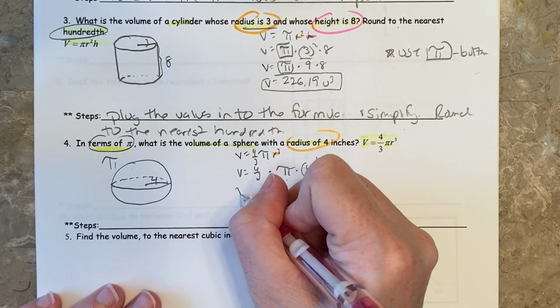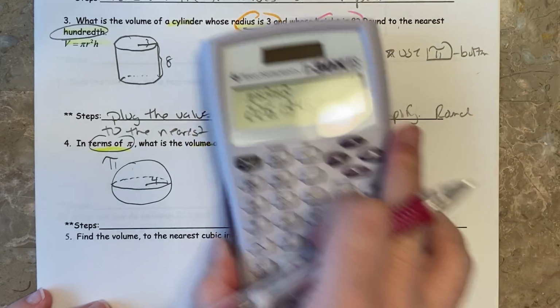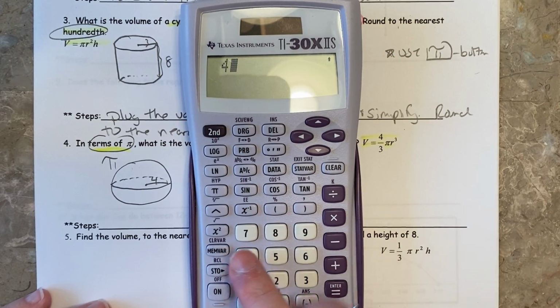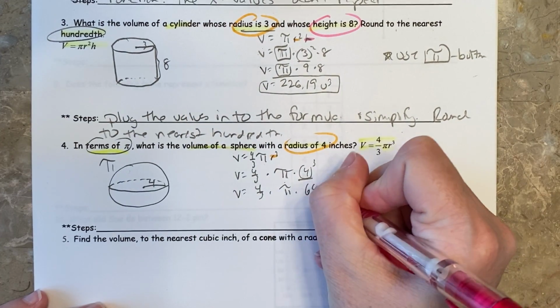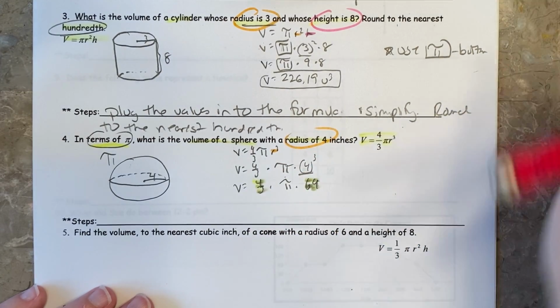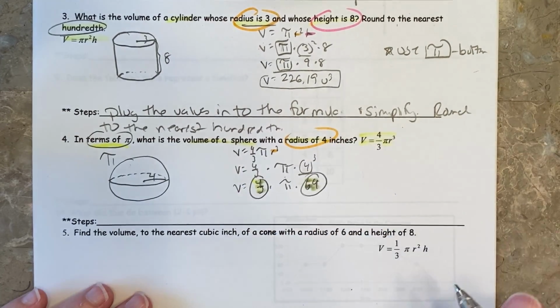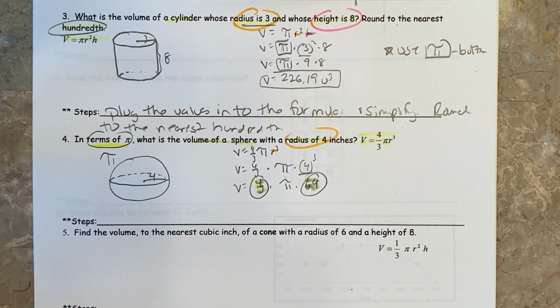All right, so here are these steps. So 4/3 times pi. Let's do your exponents. So caret button. So 4, your caret button is right below the pi button. That's going to be 64. Okay, so put a 64 here. And now what you're multiplying is this fraction and that whole number. Okay, don't multiply by the pi. The pi has to stay as a variable. It does not get multiplied.